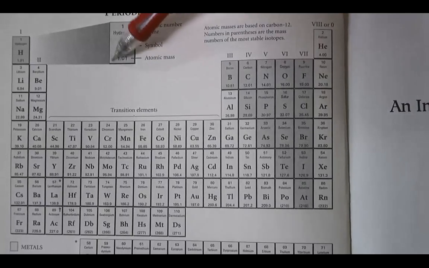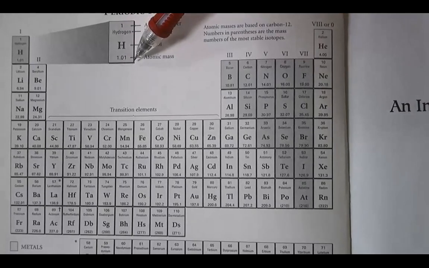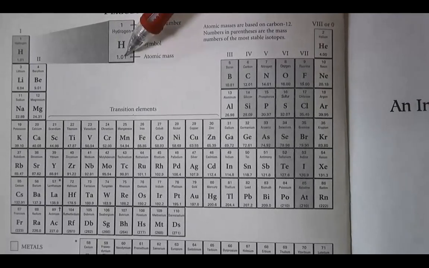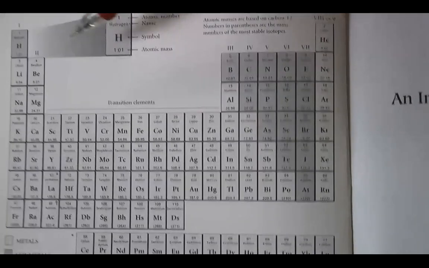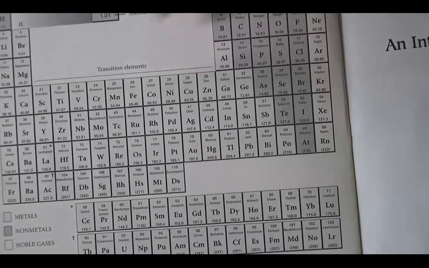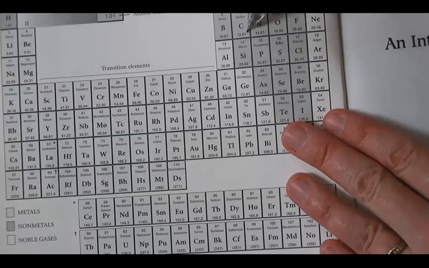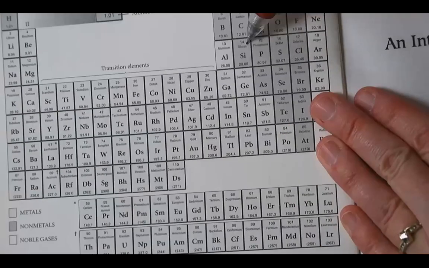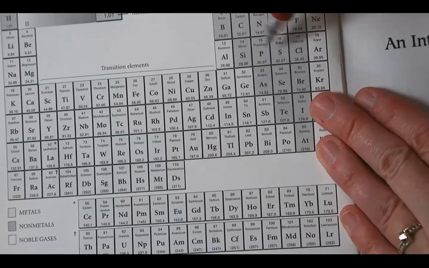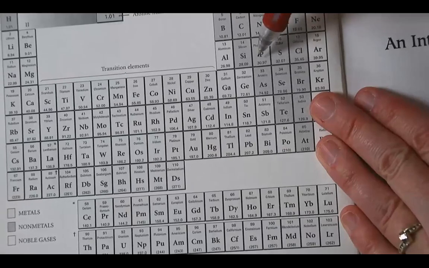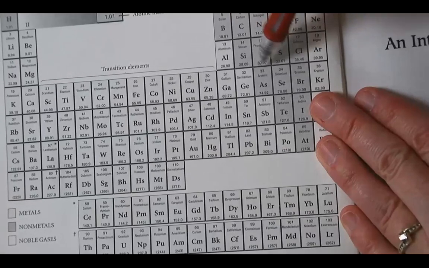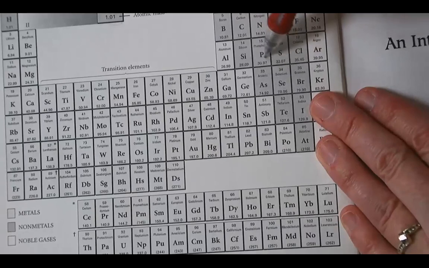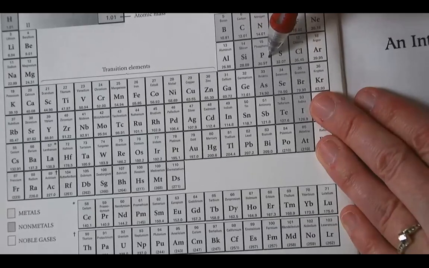This value is the average of all of the different isotopes together. That's why these have decimal values. If you look at carbon, it's 12.01, silicon is 28.09, phosphorus is 30.97. That's taking all the different isotopes with their abundances and giving that average atomic weight.